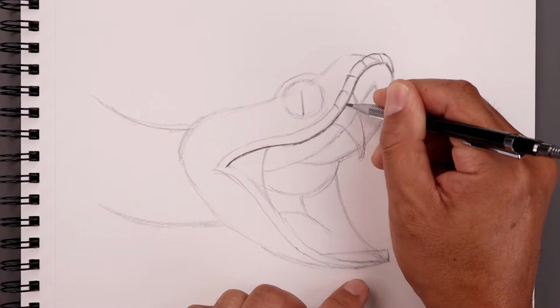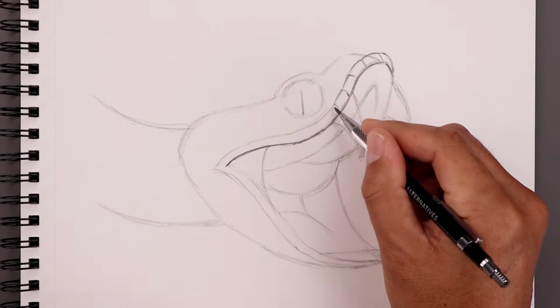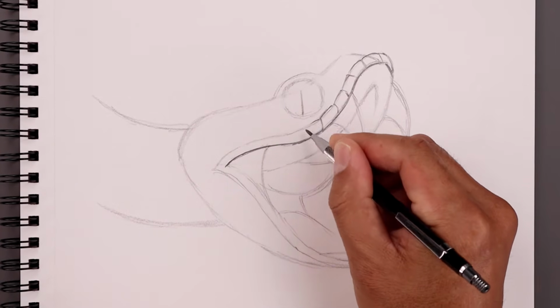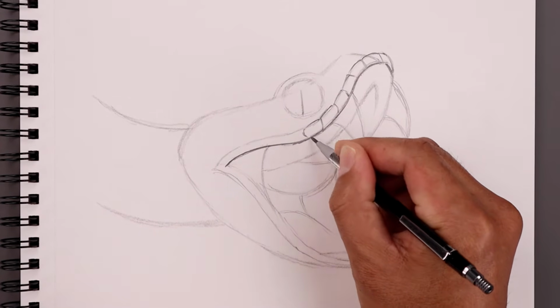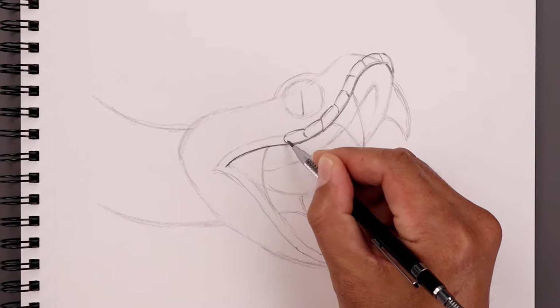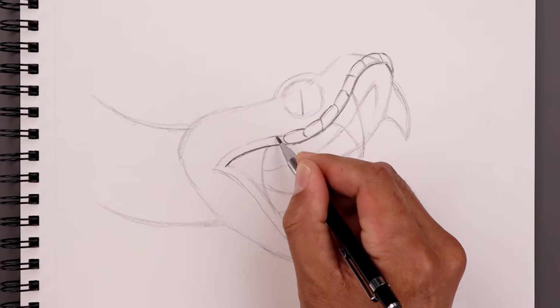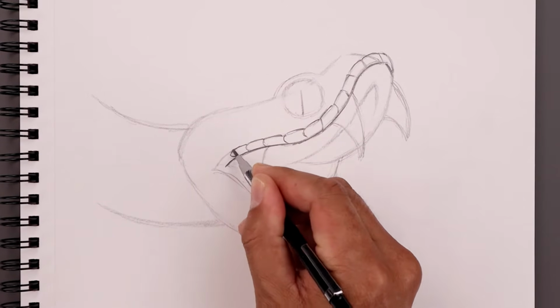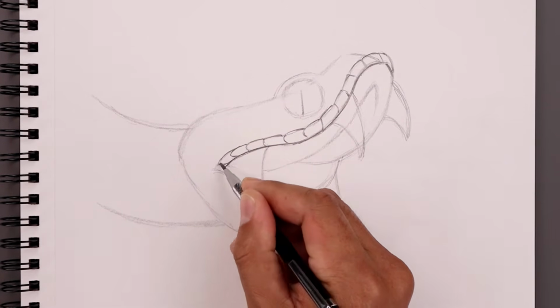Don't need to go too dark with this. We'll start off a little bit lighter. Now as we come down towards the bottom, I'm just going to round out the left side of those scales, going out toward the point.